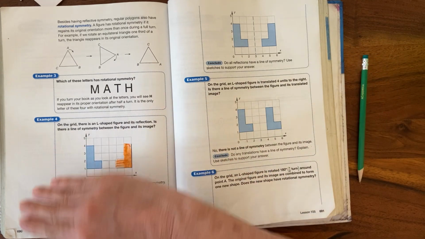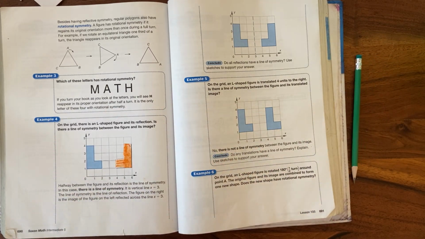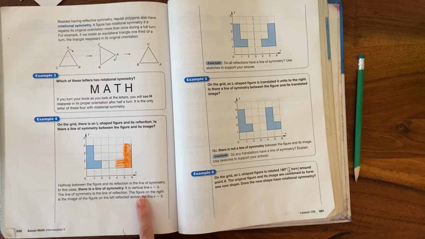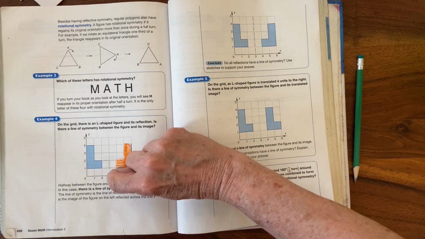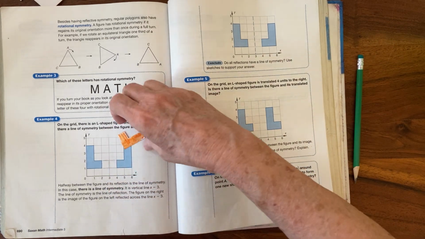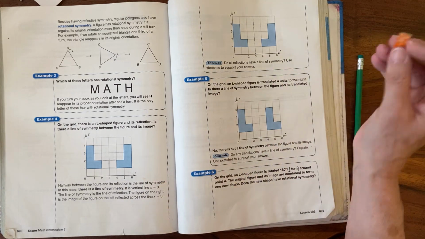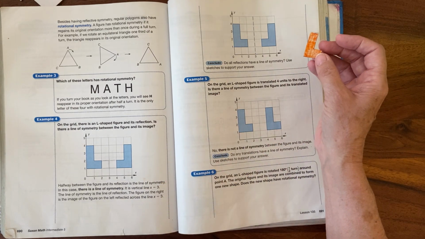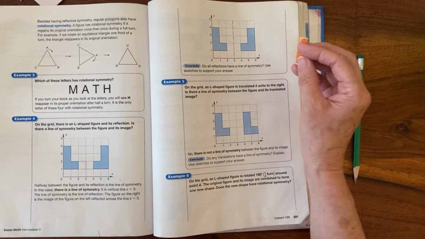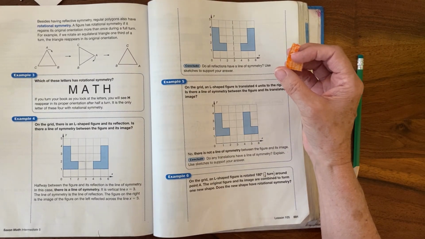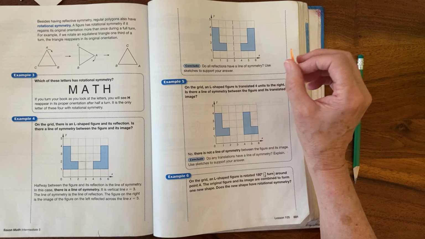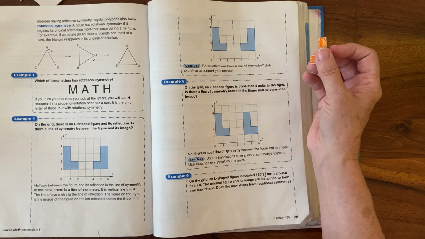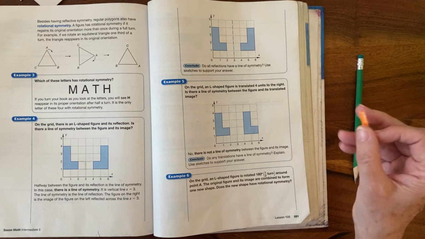Would it be the same there? No, not so much, right? So the figure on the right is an image of the figure on the left reflected across the line x equals 3. That line right there, okay? Do all reflections have a line of symmetry? So think about that. Probably not. Do all reflections, if they're exactly the same? Maybe. So think about that.